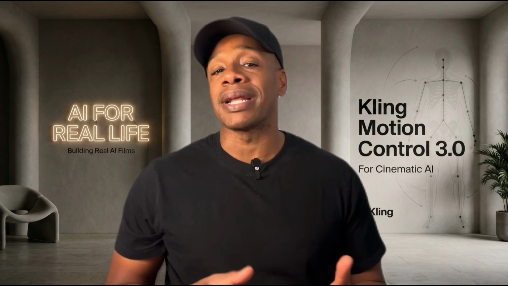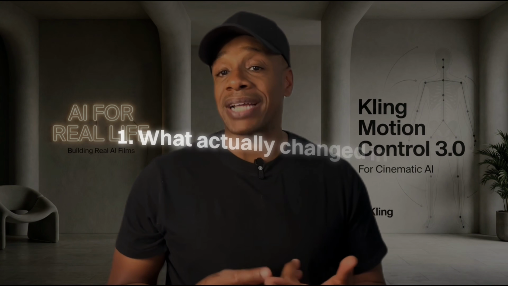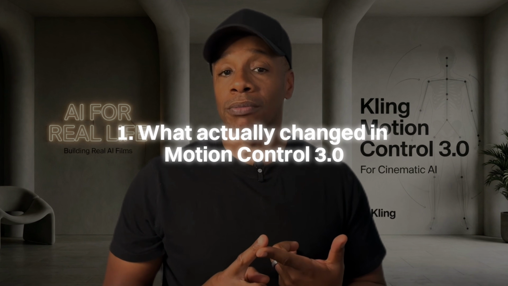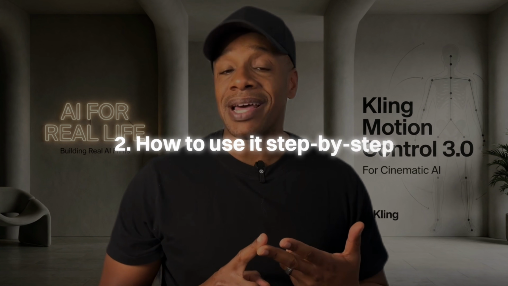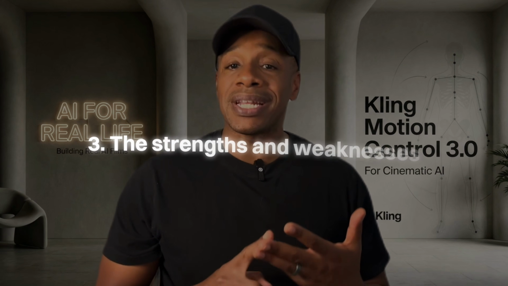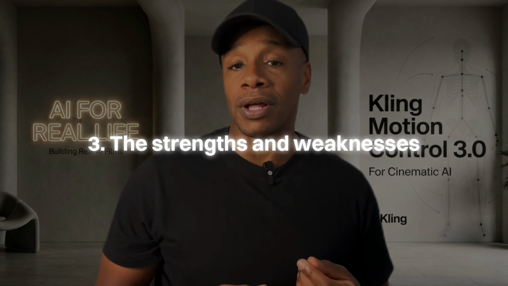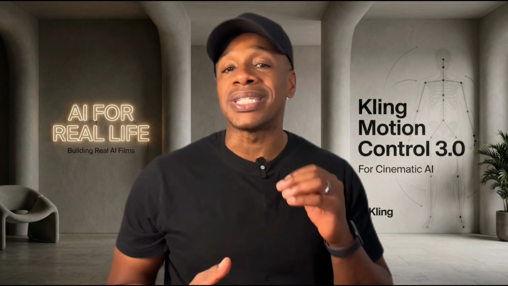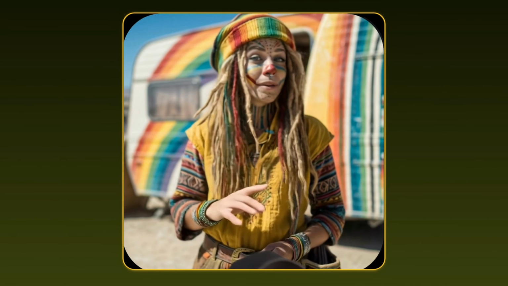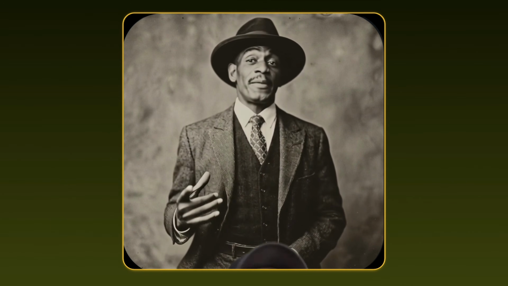So in this video, I want to break down a few things. First, what actually changed in Motion Control 3.0. Second, how to use it step by step. And third, the strengths and weaknesses that might determine whether this tool actually fits into a real AI filmmaking workflow. And later in this video, I'll show you a series of real examples that I generated so you can actually see what worked, what broke, and where this tool really starts to shine.